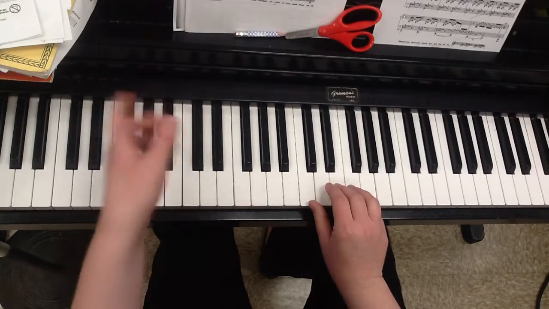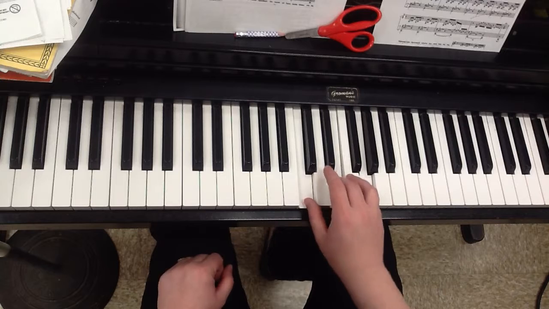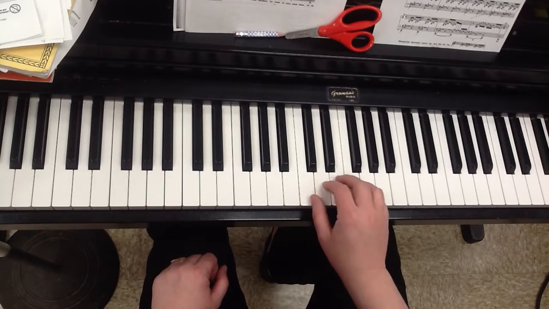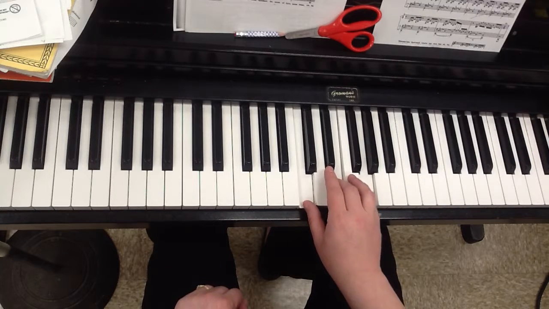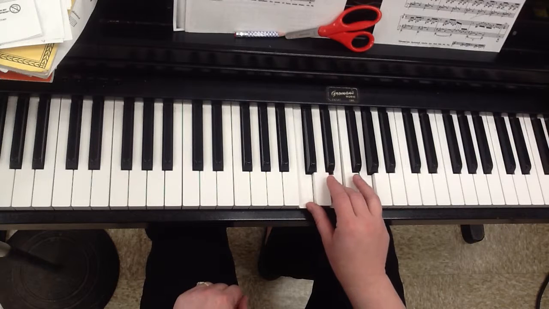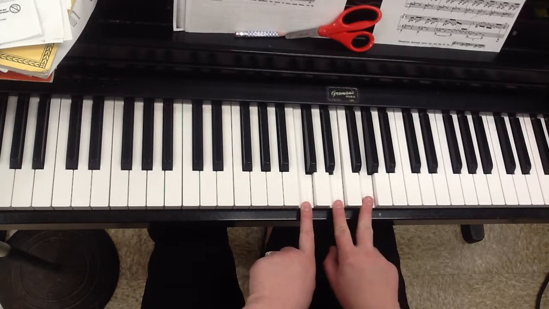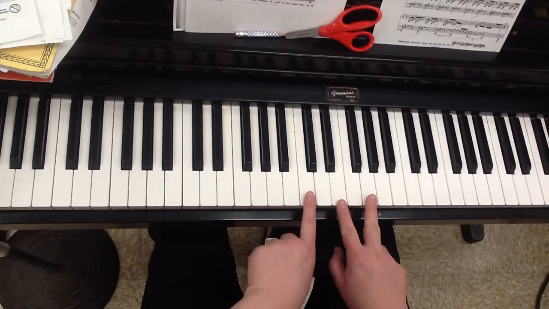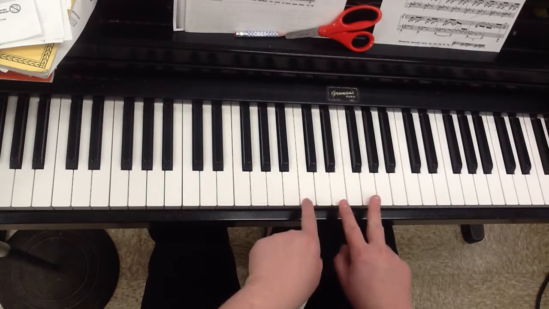I can move this up and down anywhere on my keyboard. So you can see already it's starting to sound like something familiar. So the idea of non-clashing notes is pretty important. When you have a chord as close together as it can get like this and still sound good, the lowest note is the name of the chord. This is a C, so this is a C chord.